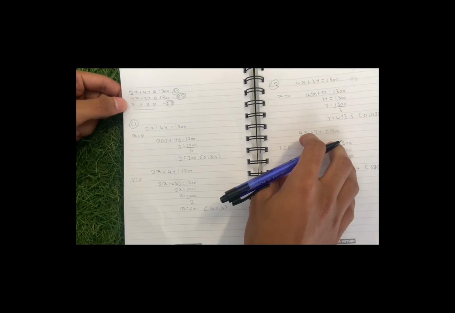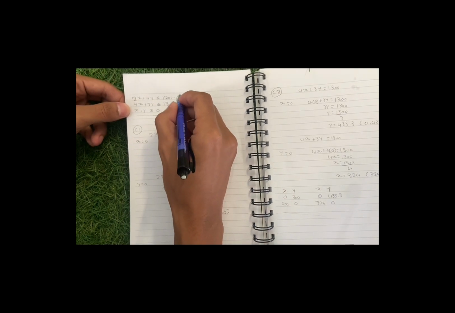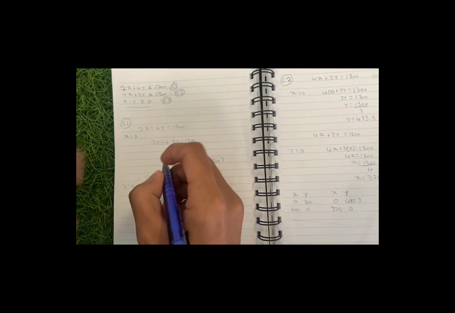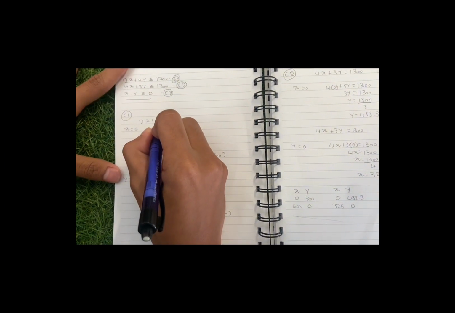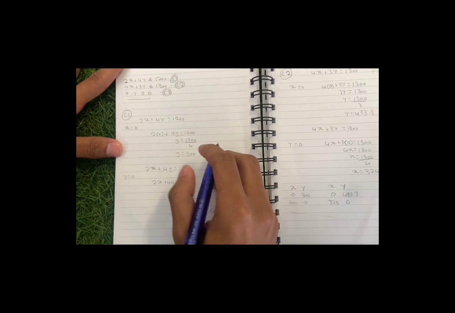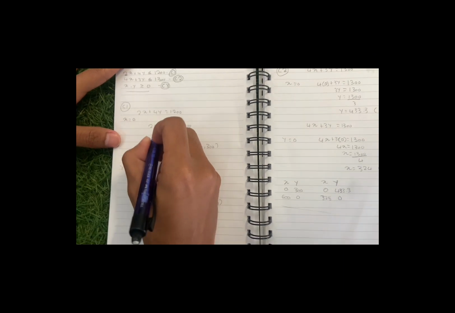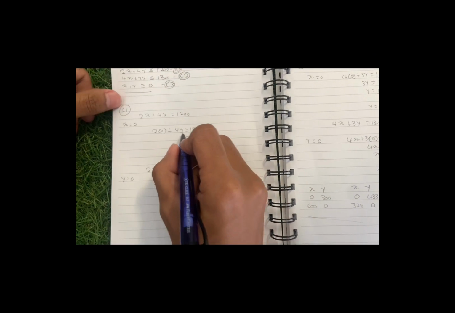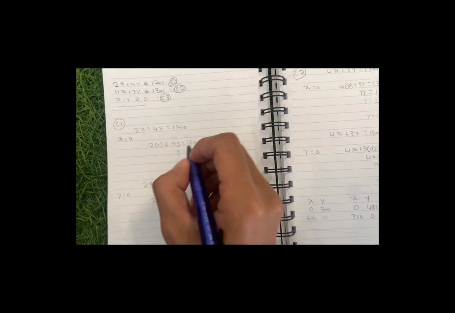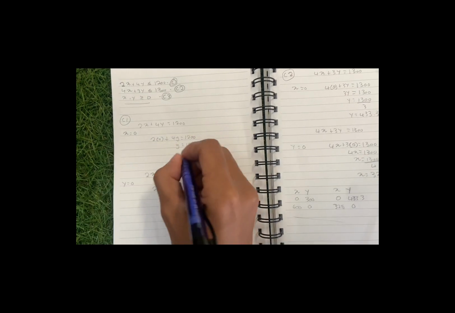So we will calculate for C1 when x equals 0. 2x plus 4y equals 1200. So we change the x to 0. 0 plus 4y equals 1200, and this is the calculation.